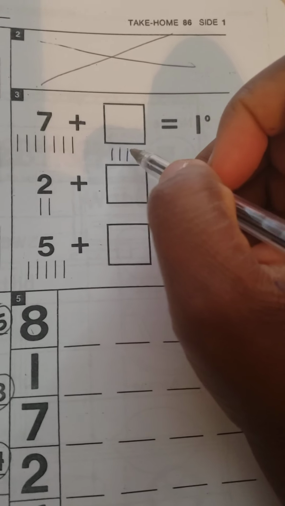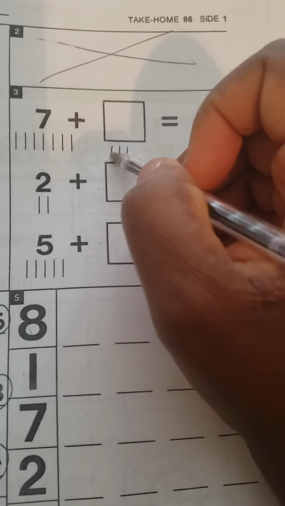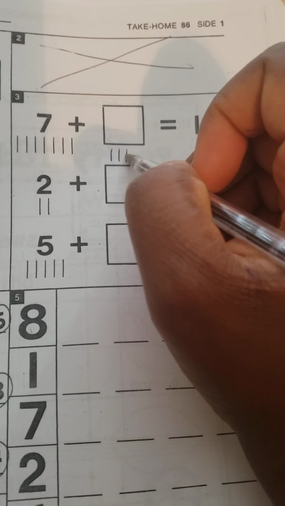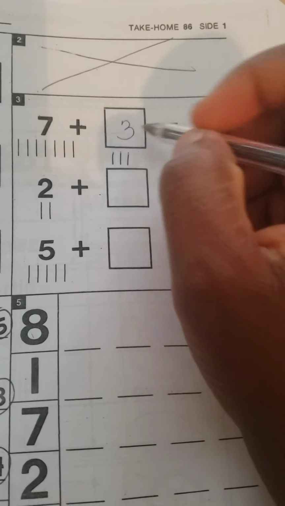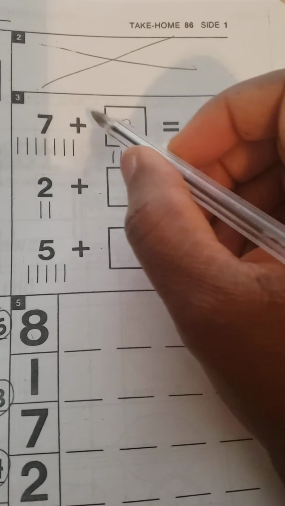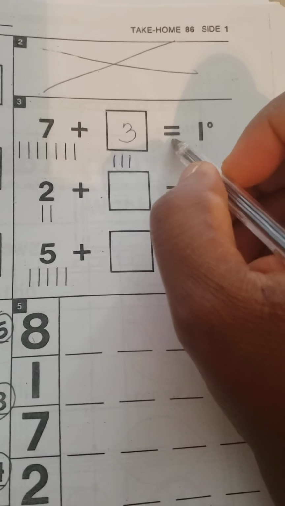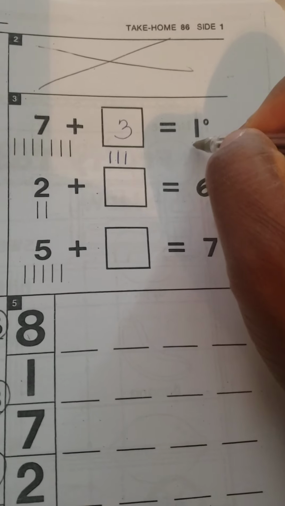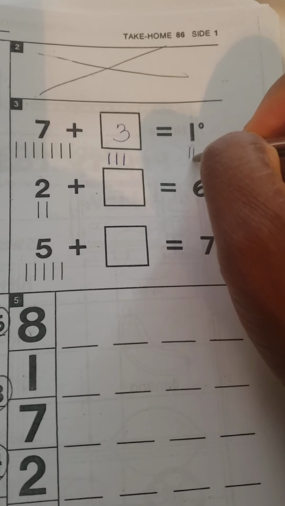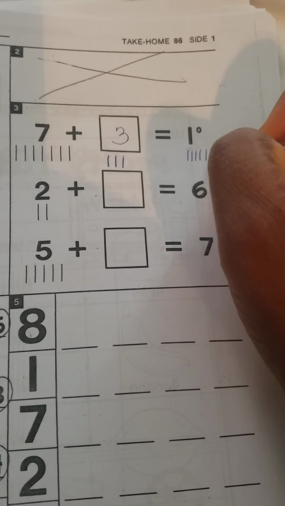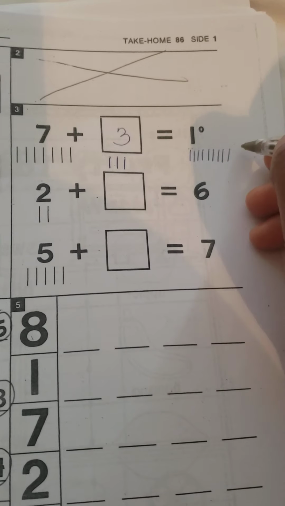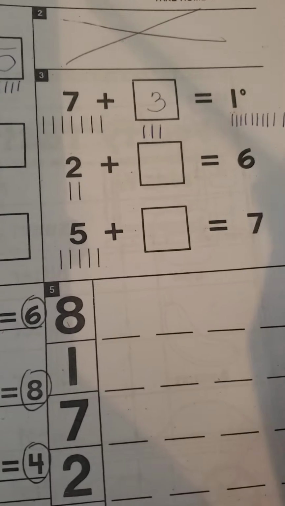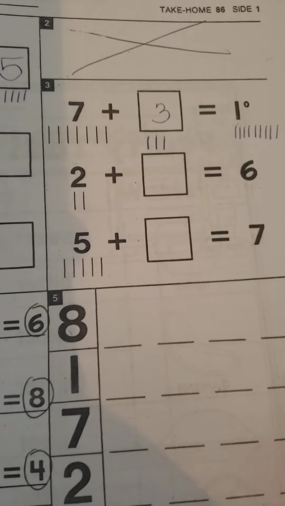Now let me see how many lines is here. 1, 2, 3. I'm going to put the number 3 here. And I have 7 plus 3 equal 10. And I'm going to make 10 lines. Let's go. 1, 2, 3, 4, 5, 6, 7, 8, 9, 10. And that's all you need to do for this part and this part.